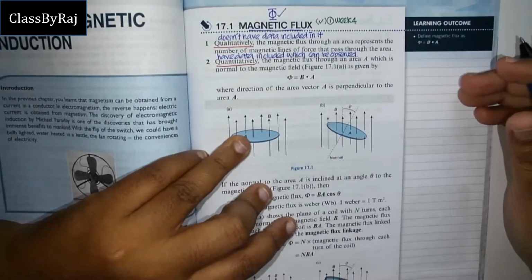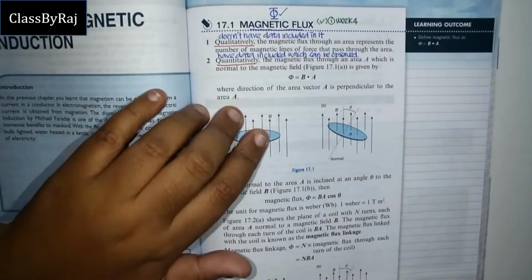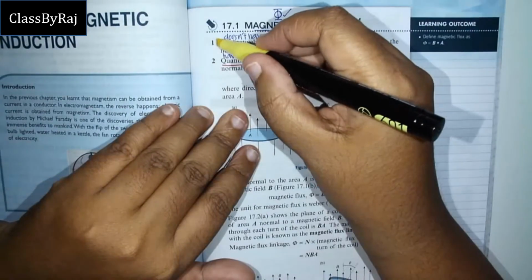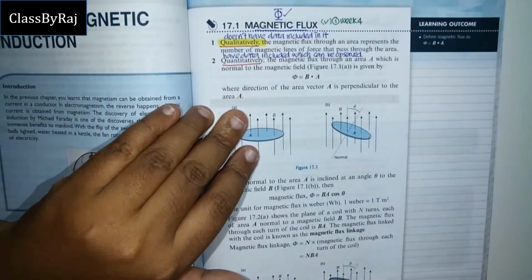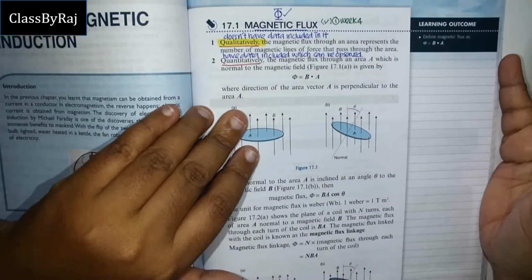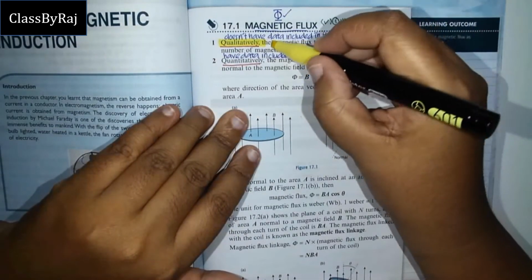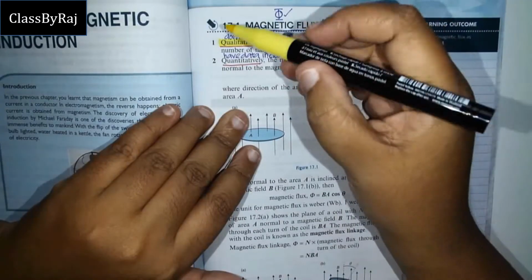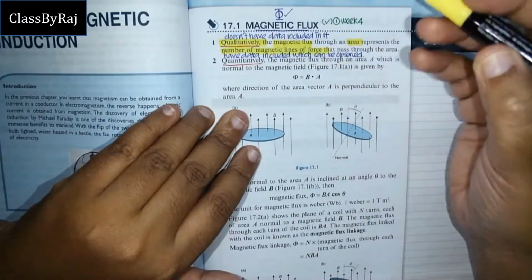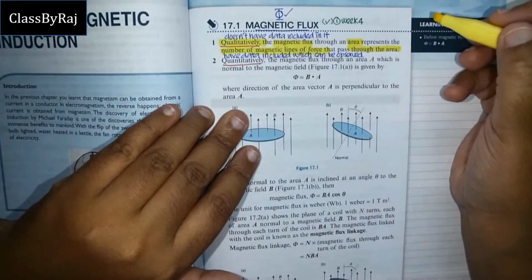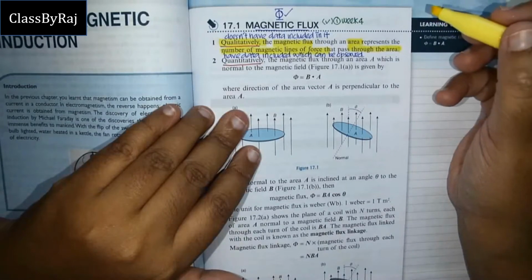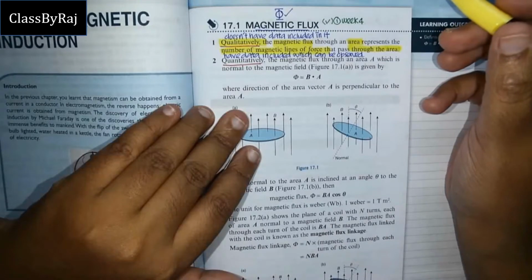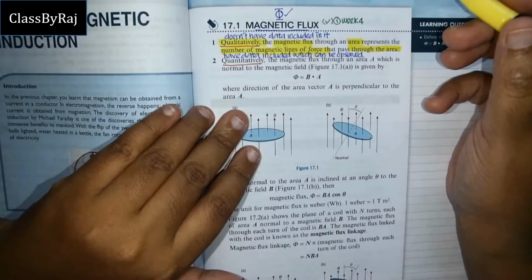The book says qualitatively, which means it doesn't have data included in it, so it's just a simple way of explaining. Qualitatively, the magnetic flux through an area represents the number of magnetic lines of force that pass through the area.